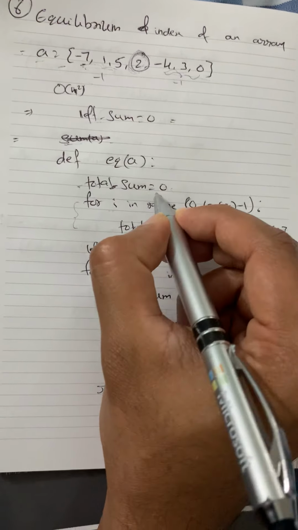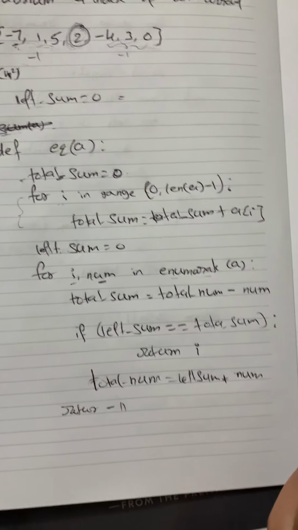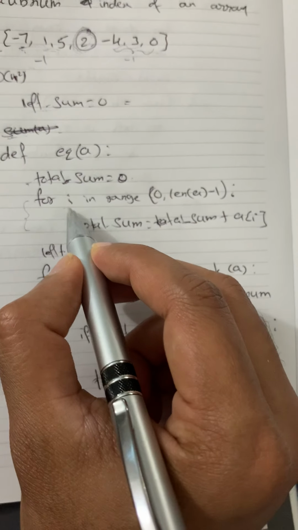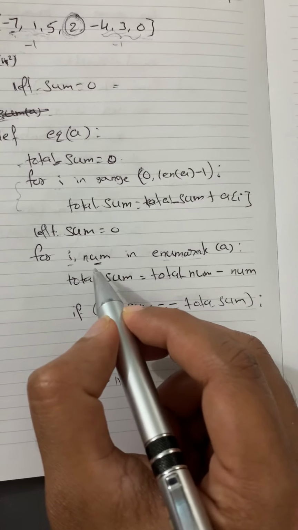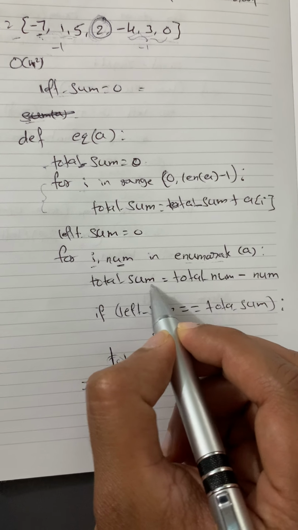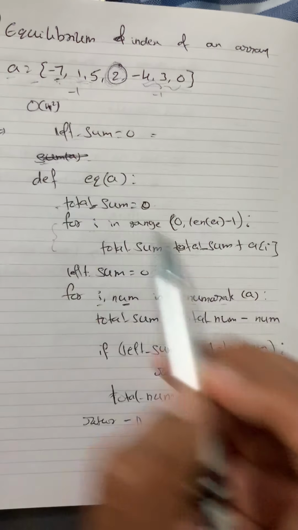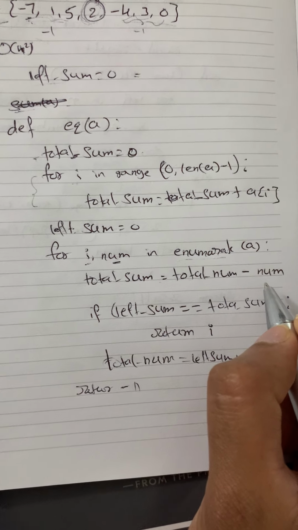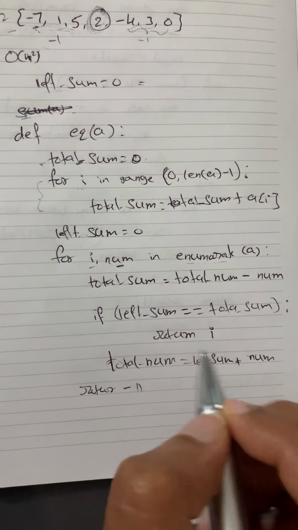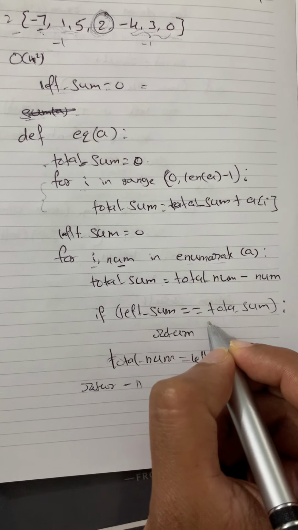So the total sum is 7. Then we do a for loop: total sum equals total sum minus num, so we get -7 and left sum is 0, which is not equal.